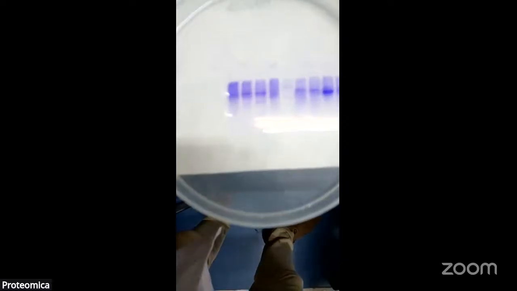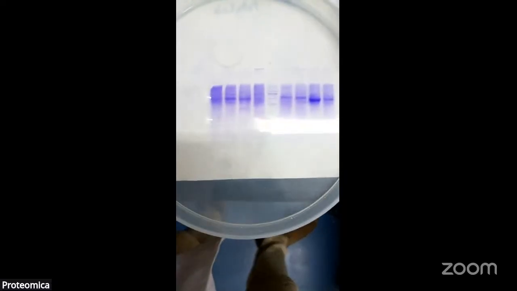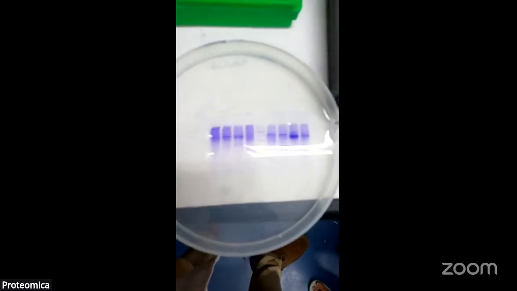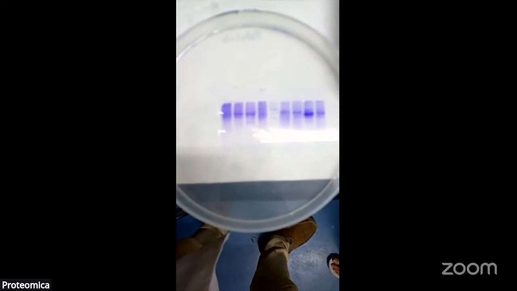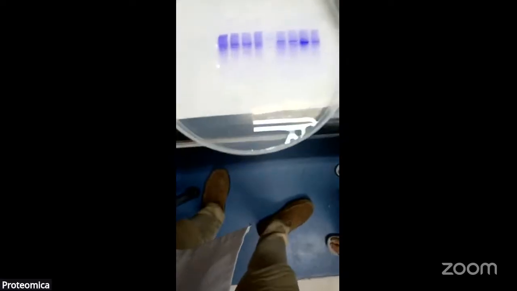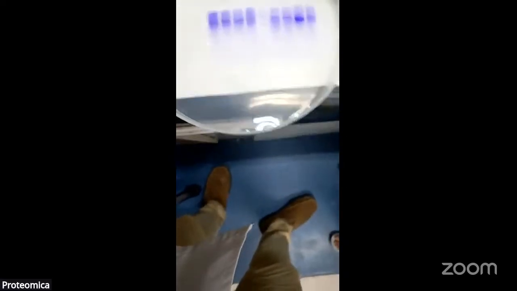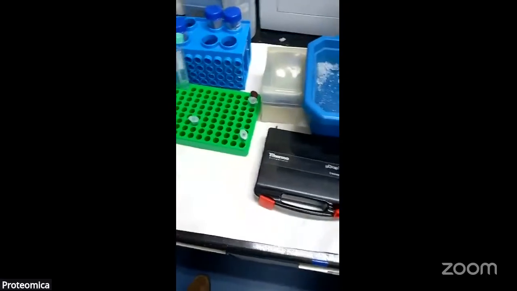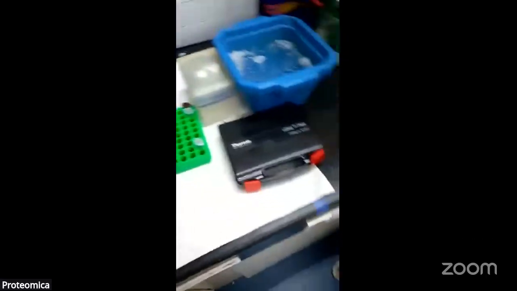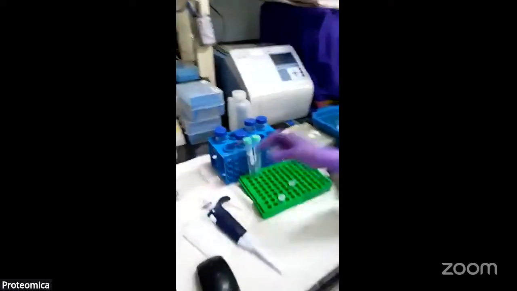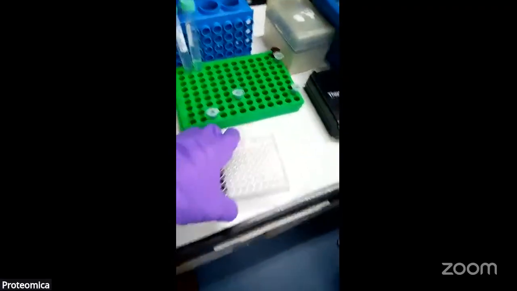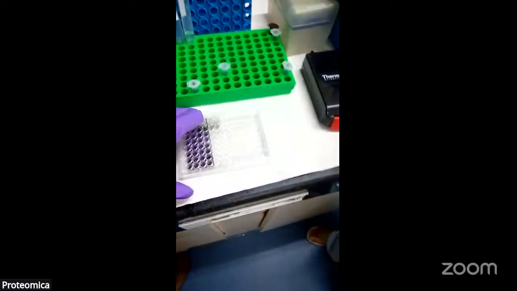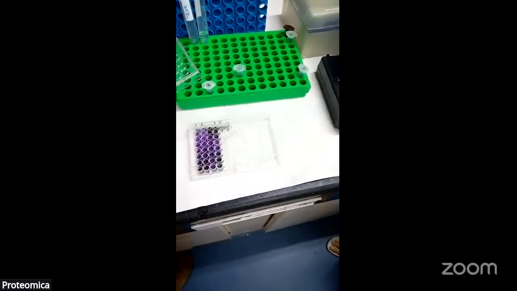Once you see the protein forms nice bands or a nice pattern inside the gel, you can then go for the in-solution digestion. For the in-solution digestion, once your gel is good to go, keep everything in the ice. You can determine the Bradford quantification after the lysate is prepared. The next step is the Bradford preparation.